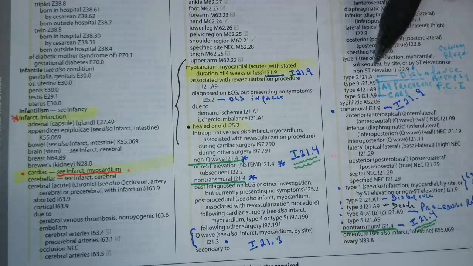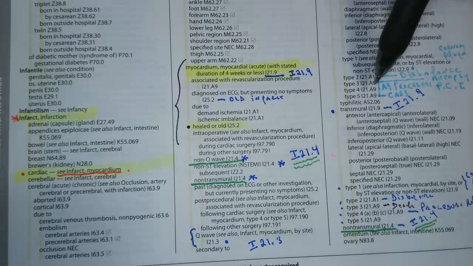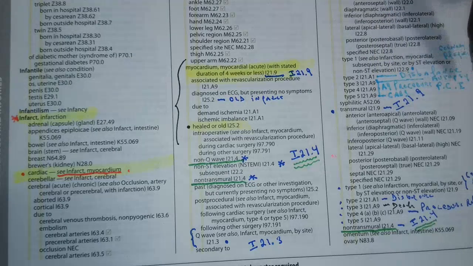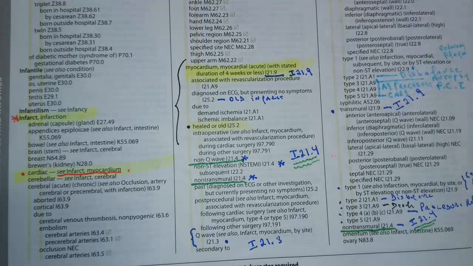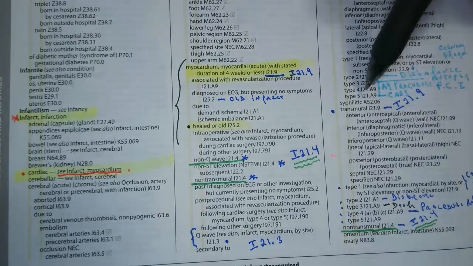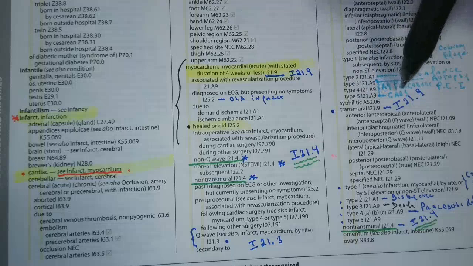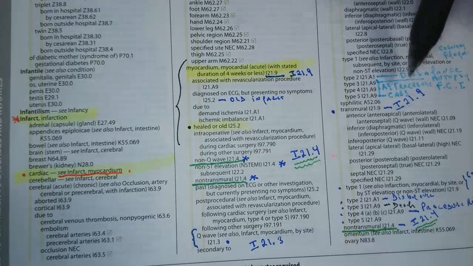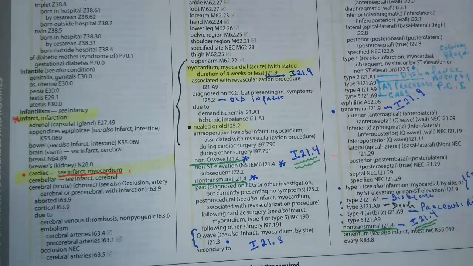So now we have the type 4 and the type 5. Type 4 is related to procedures. Which procedures? Percutaneous coronary intervention. That's going to be either a thrombosis in the stent or restenosis, all those related to the percutaneous coronary intervention, PCI. Now, we also have the type 5, also related to a procedure, but that's not going to be a PCI, that's going to be a CABG, the coronary artery bypass graft.